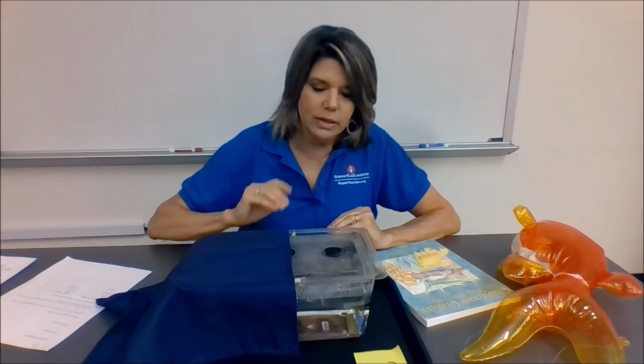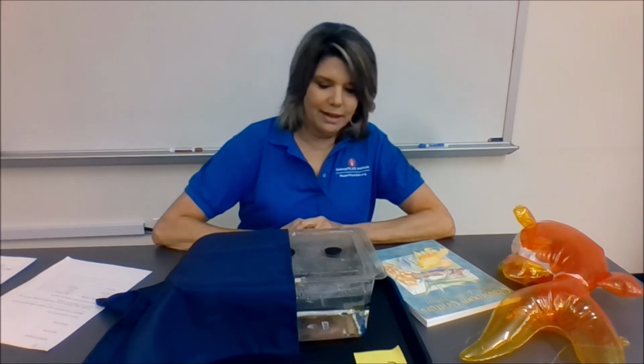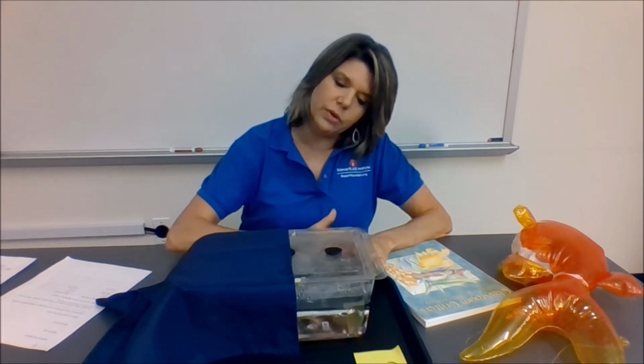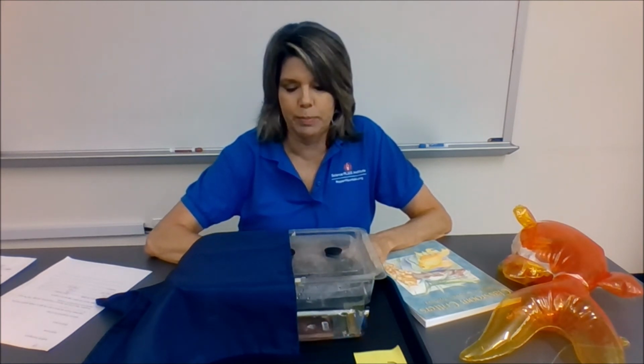Well, if you have been paying attention to the goldfish in my aquarium here, he has been underneath the cloth the entire time. And pretty much those are the results. I've been doing this investigation for like 15 years. That's pretty much the results. Every once in a while, we'll get one that will stay in the open. But for the most part, in this investigation, the goldfish are going to want to stay under the cloth.